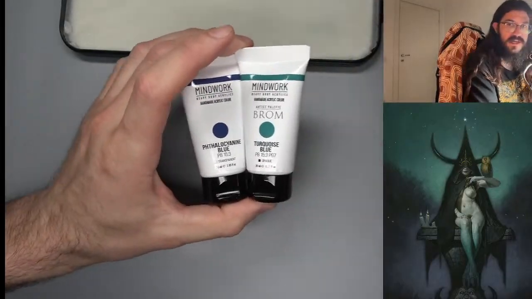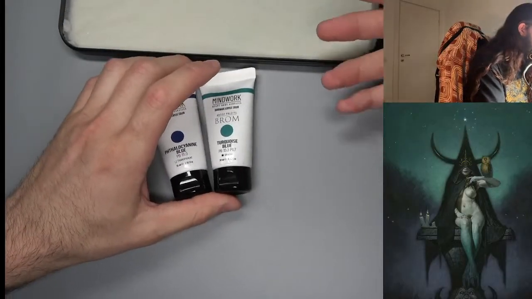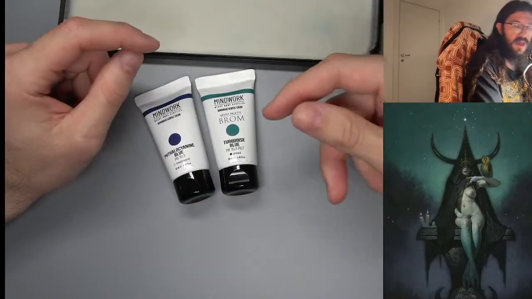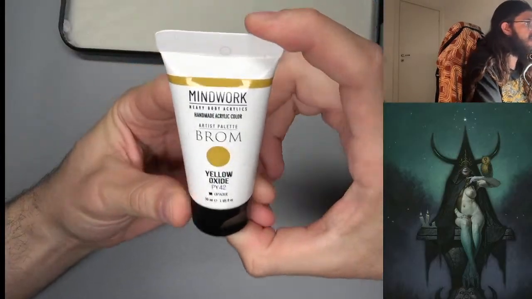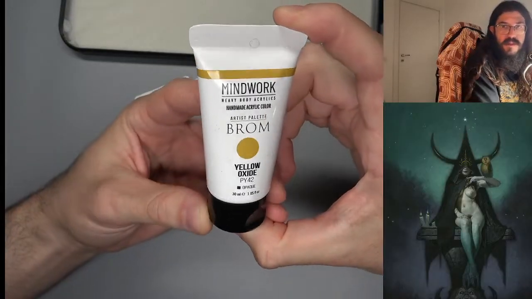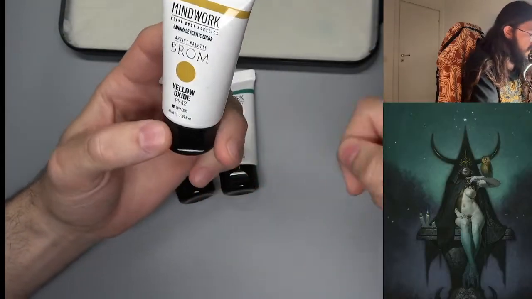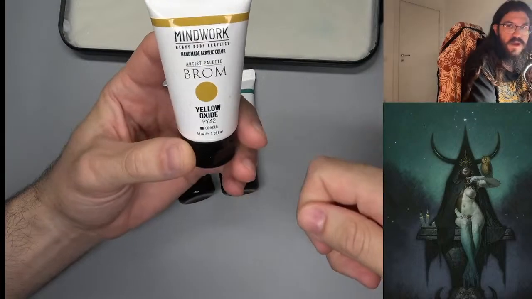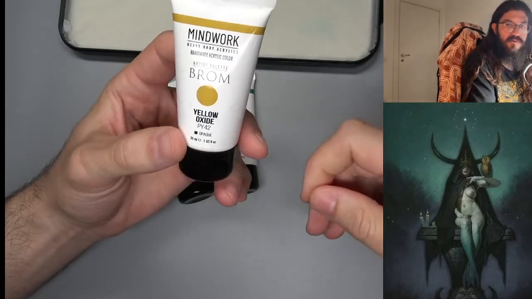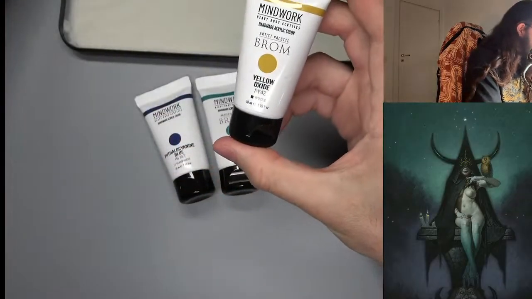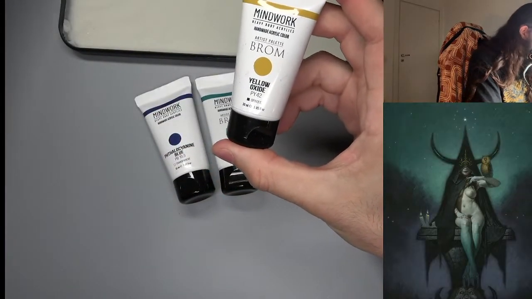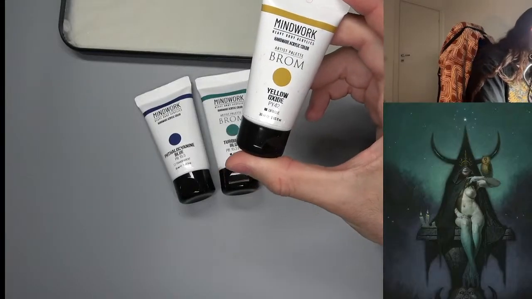On the other side, to bring up all the skin tone colors and bright tonalities, we will include the yellow oxide that will help us, mixing together with the turquoise, to bring up tonalities for midtones and to prepare the skin tone. We will include, of course, white and black.